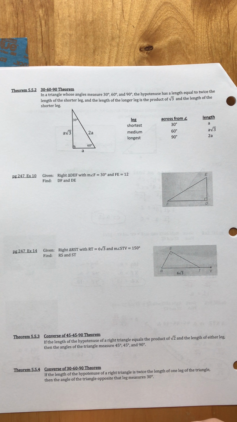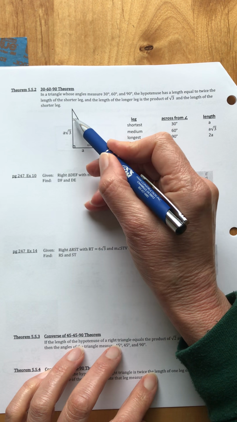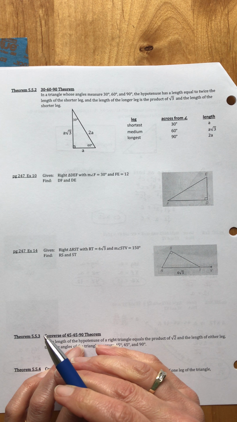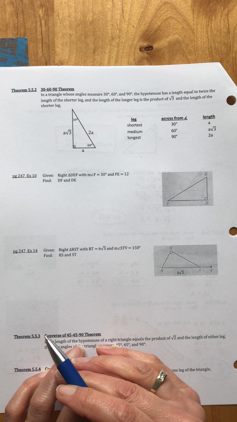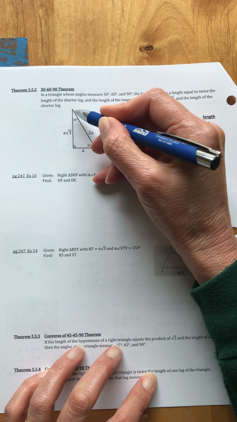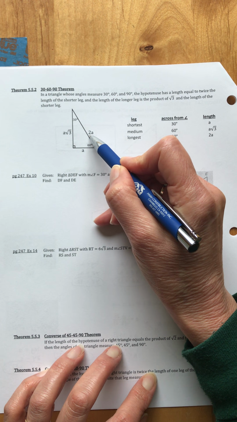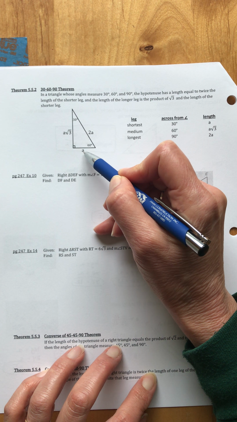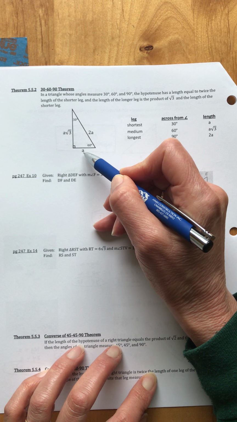Welcome back to page 2 of section 5.5. So we're now given the 30, 60, 90 theorem. In a triangle whose angles measure 30, 60, 90, the hypotenuse has a length equal to twice the length of the shorter leg. So the hypotenuse is 2 times the shorter leg. A is the shorter leg, so 2 times A.